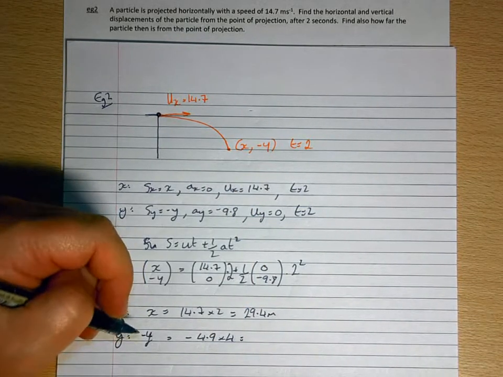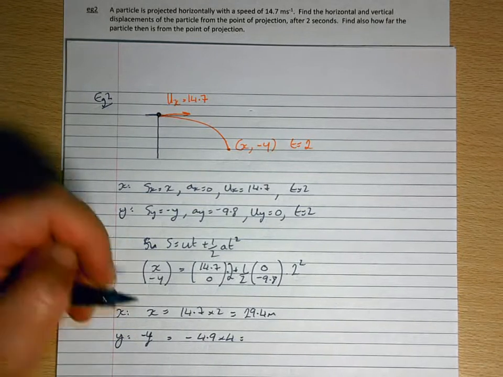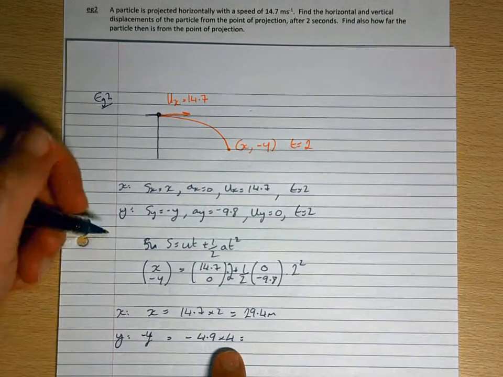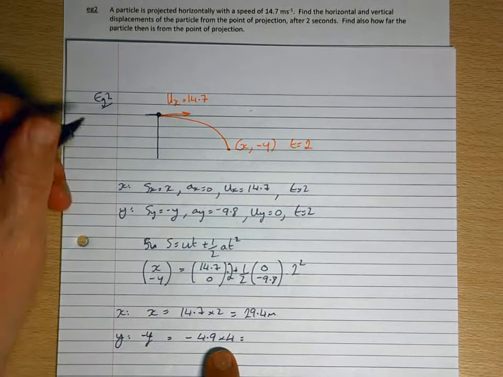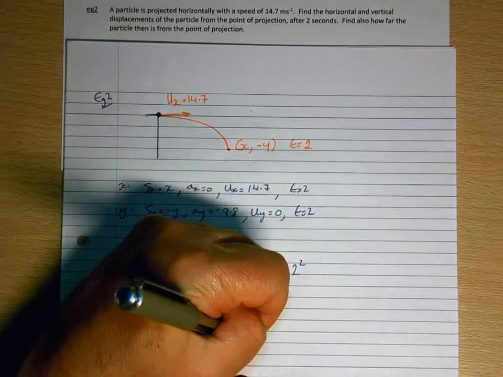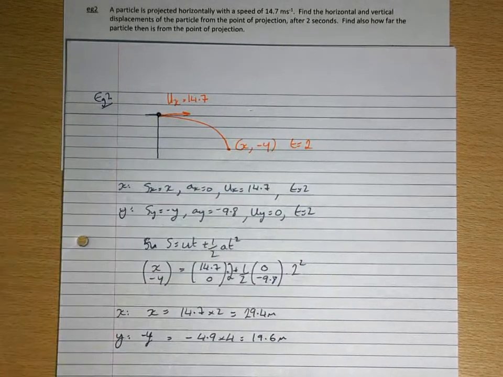So minus y is minus 4.9 times 4, so y is going to be 4.9 times 4, which is 19.6 meters.